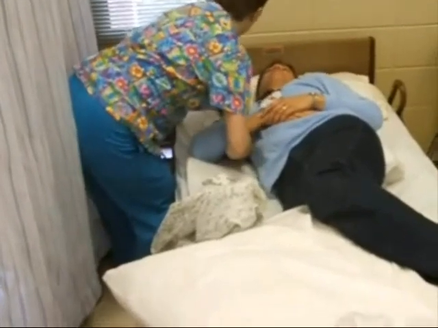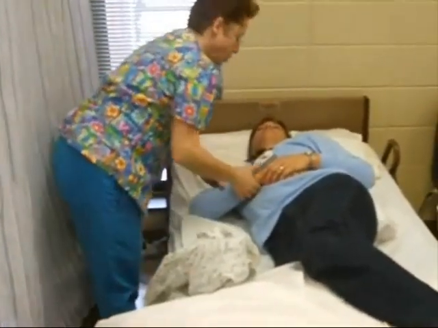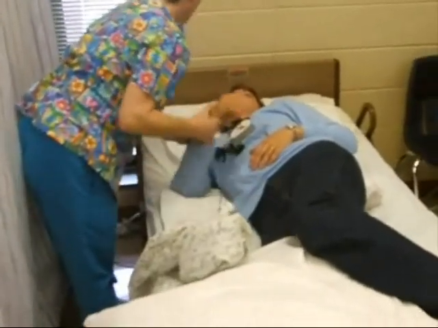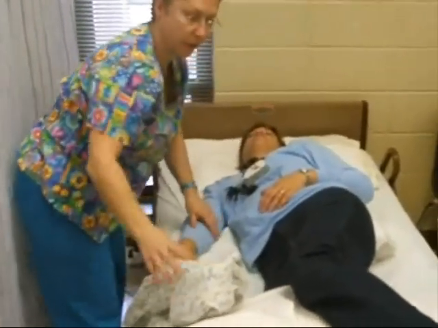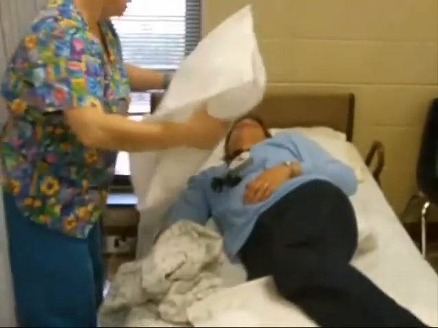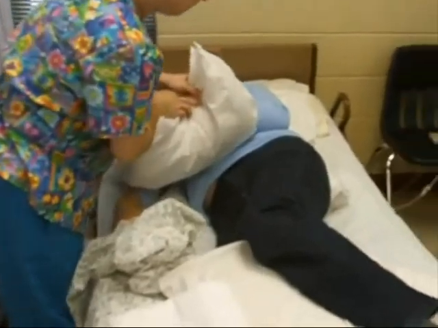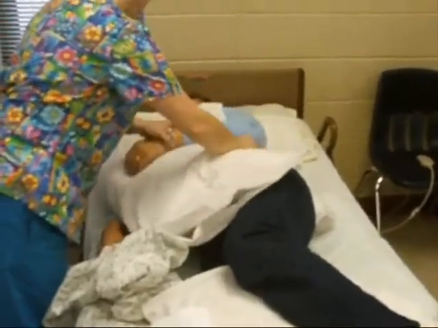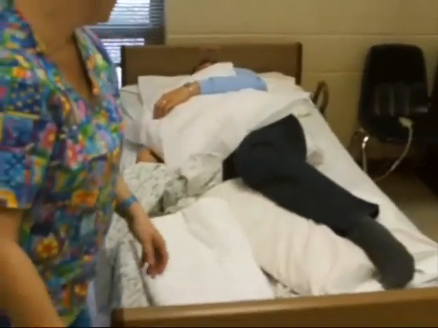Shoulder out. Now, you want this arm down or up? Right here. And your hips are a little crooked.